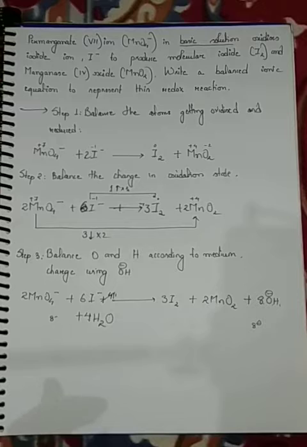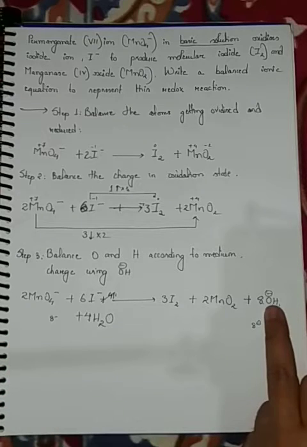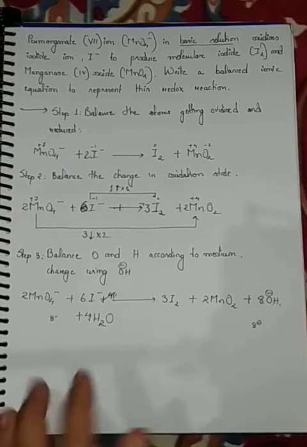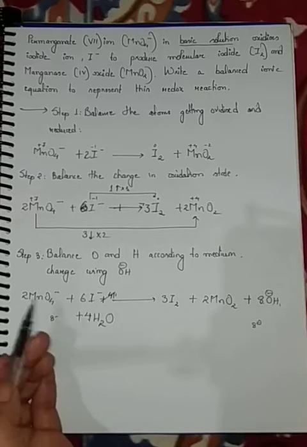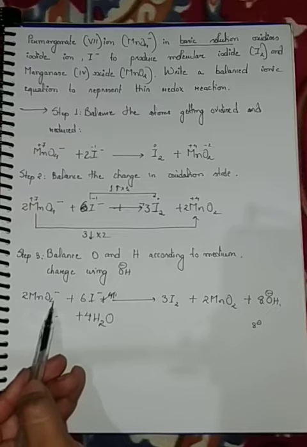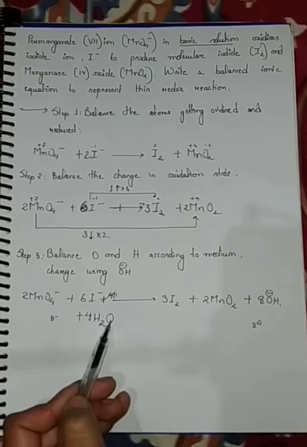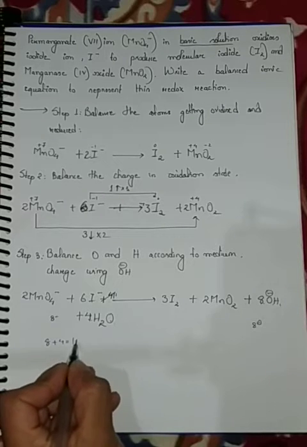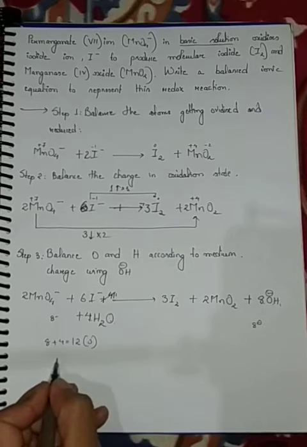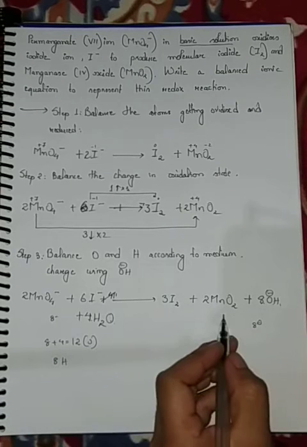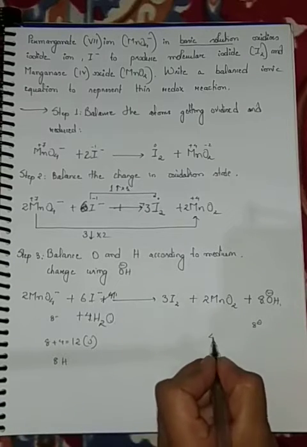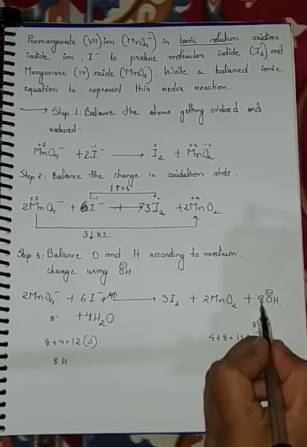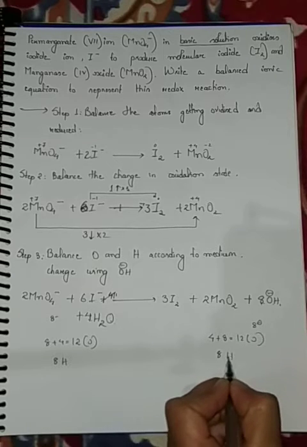The moment you balance the charges by using hydroxyl ions, the hydrogen atoms will be balanced by themselves. So let's count the total number of oxygen and hydrogen. Oxygen: 2 times 4 is 8 plus 4, so we have 12 oxygen atoms and 8 hydrogen atoms. And this side, let's count: 2 times 2 is 4 plus 8 equals 12 oxygen atoms, and 8 times 1 is 8 hydrogen atoms.